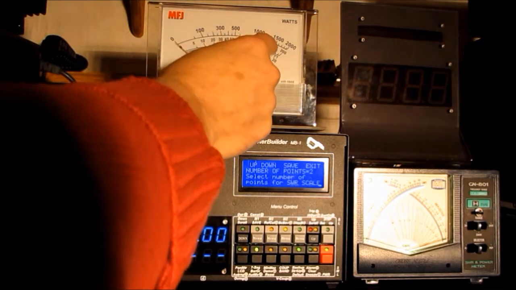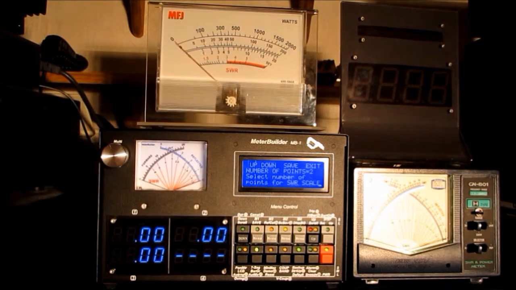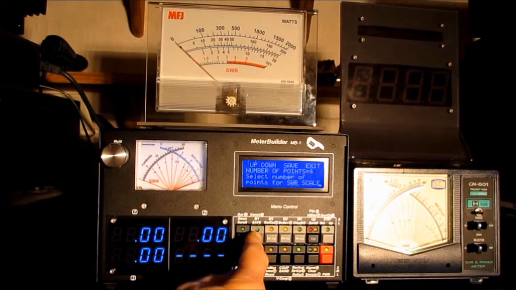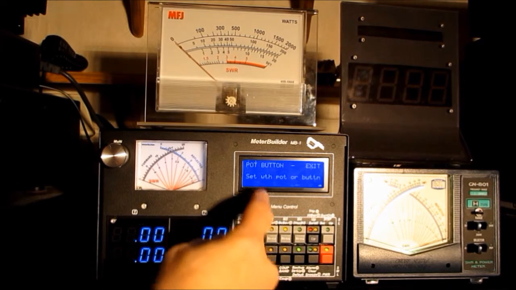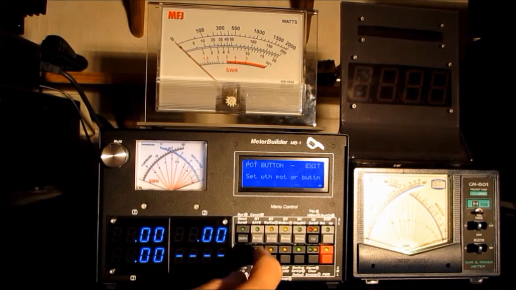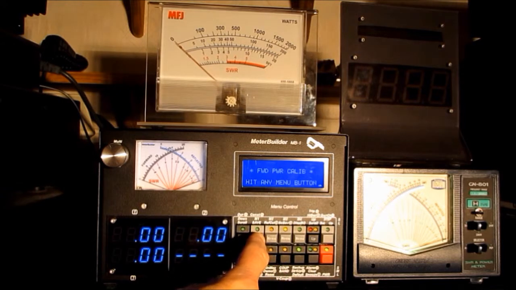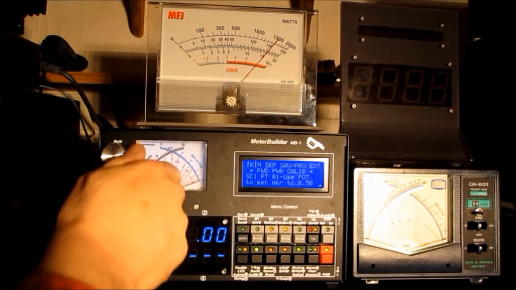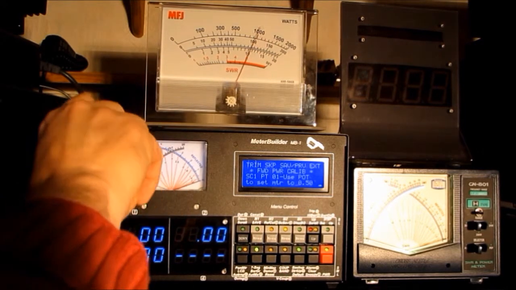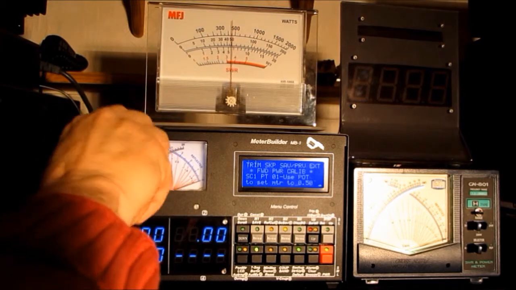So 10 per unit times 4 units will be 40, so I'll pick 40 points for the SWR as well. It's asking me whether I want to use a pot or button. I'll use the pot. It's telling me that forward calibration is about to begin, and it's now prompting me to start dialing in.